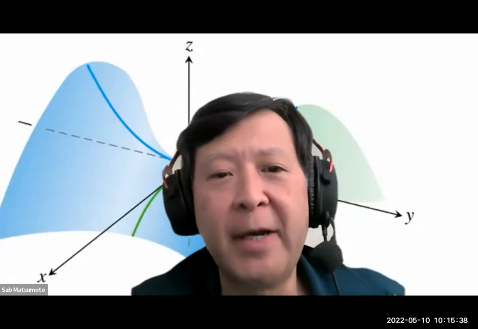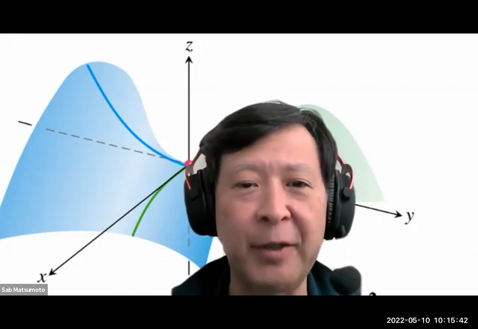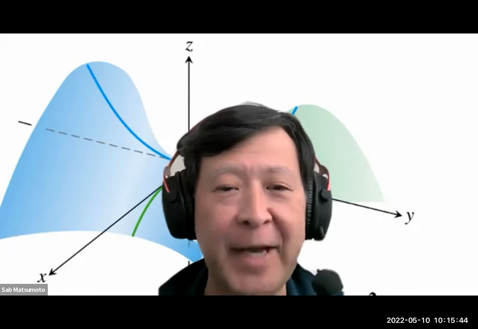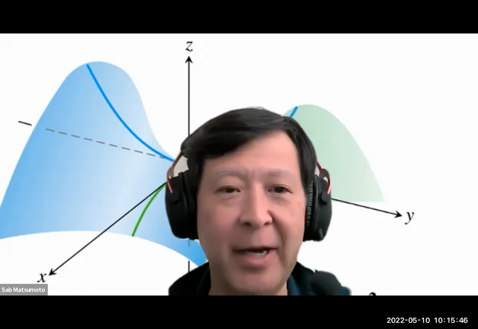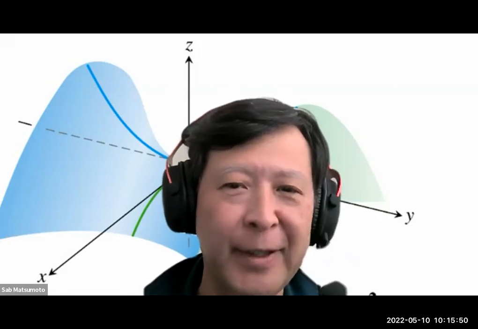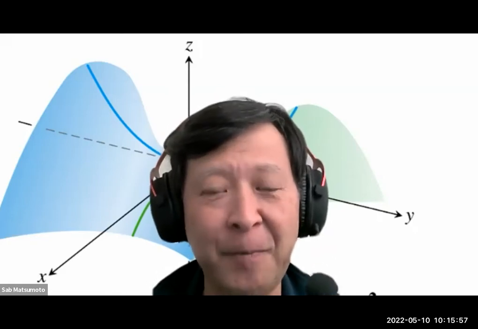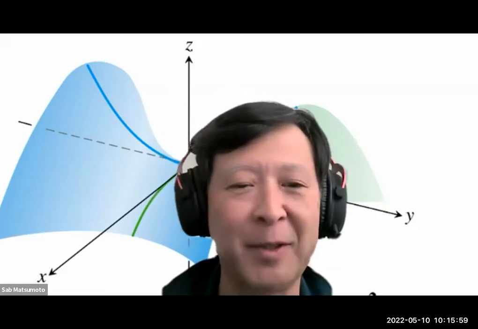Hello, everybody. I just want to make a quick video concerning the orientation of the X, Y, and Z axes in three-dimensional space. I have been a little worried and concerned that some of you are using your own orientation, which is not the conventional. And so let me explain what I'm talking about.